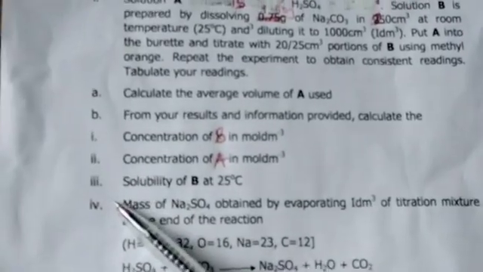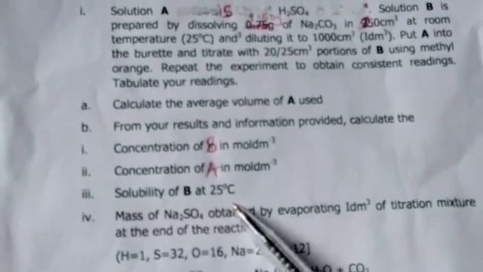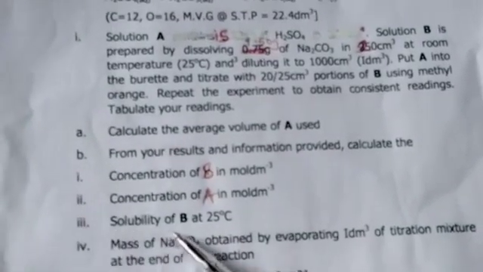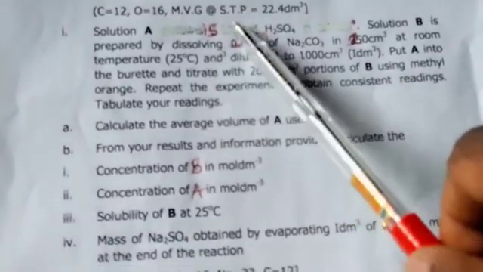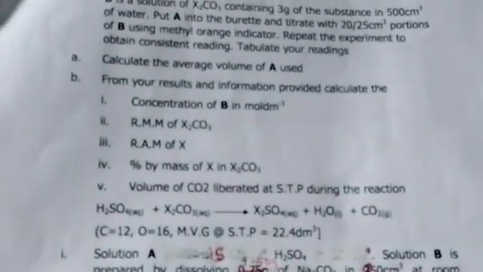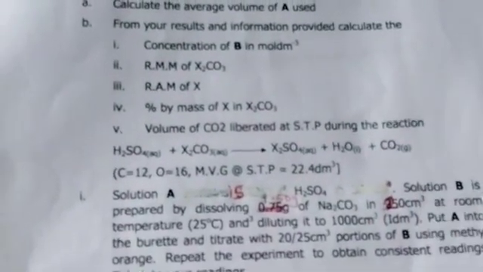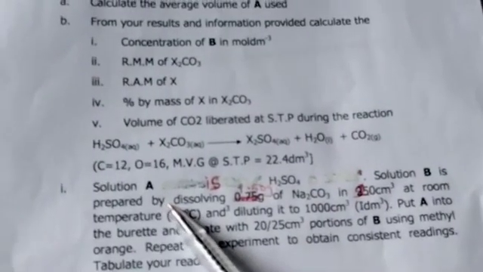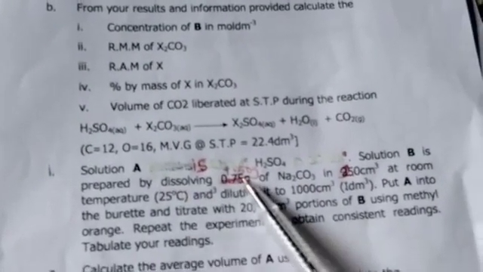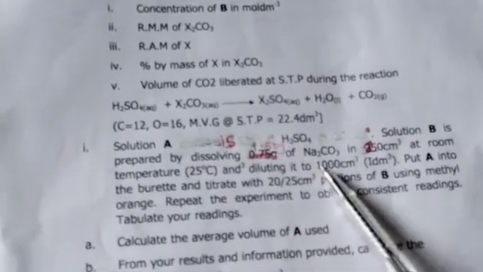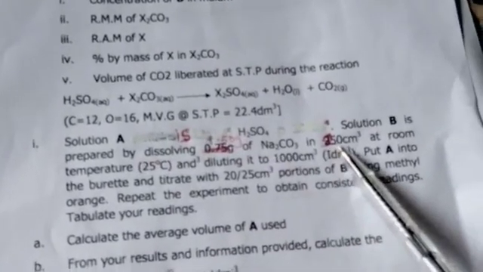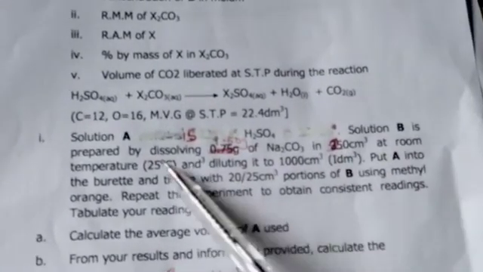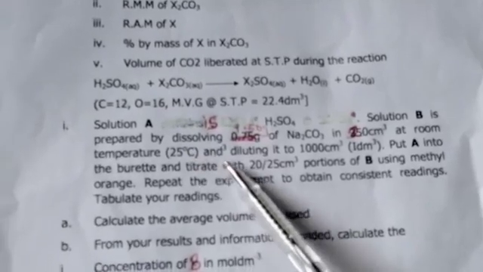Question III says we should find the solubility of B at 25 degrees Celsius. So let's go back to the equation up there. They say that solution B is prepared by dissolving 1.50 gram of sodium carbonate in 250 cm cube at room temperature and diluting it to 1000.